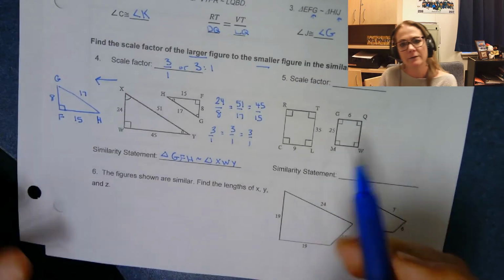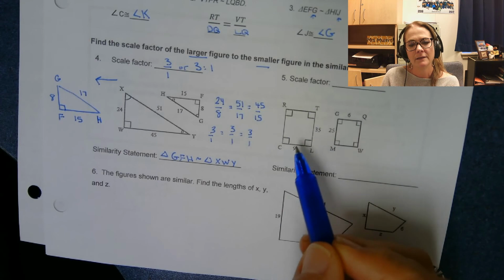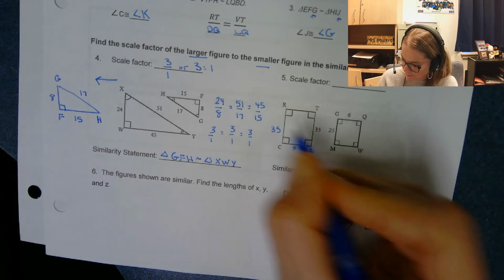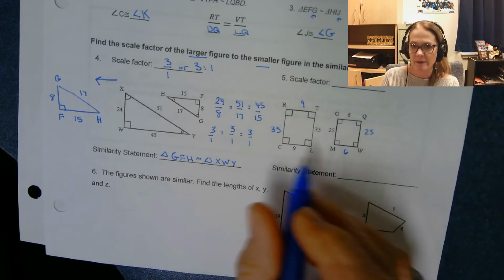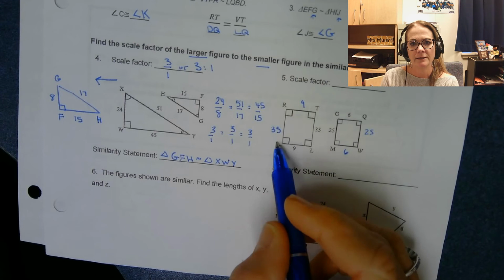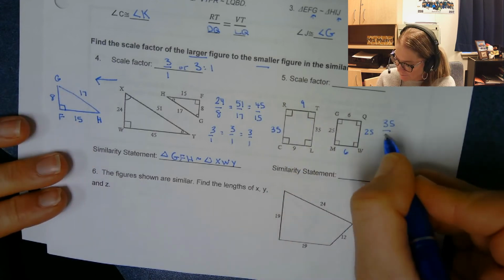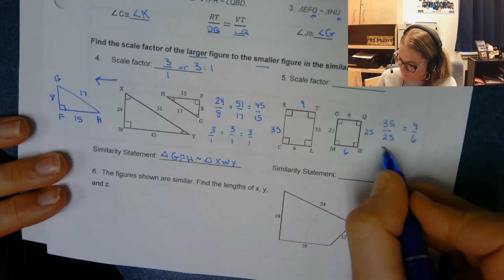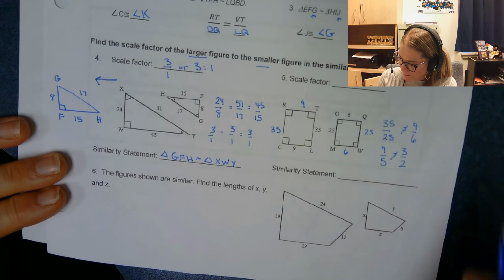The next one here, these look like rectangles because I have the 90 degrees, but the sides are the same, so they're not squares, but they have to be rectangles. So 35, 9, 25, and 6. So they're in the right position because the longer side is here and the shorter side's here. So 35 is to 25 as 9 is to 6. Those have to reduce to be the same, and it looks like we have an issue.